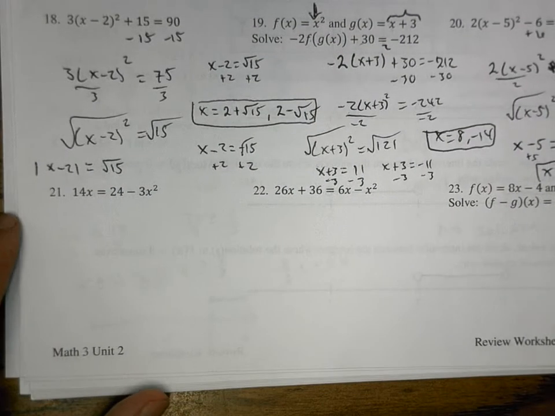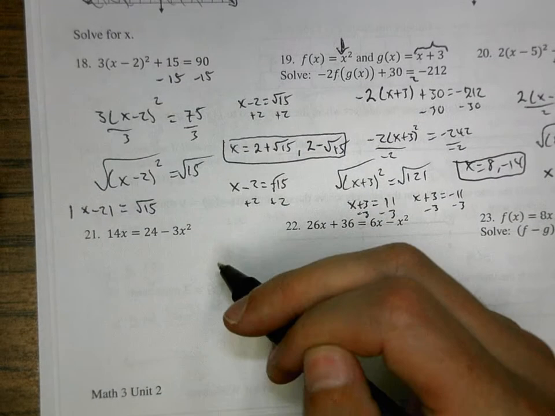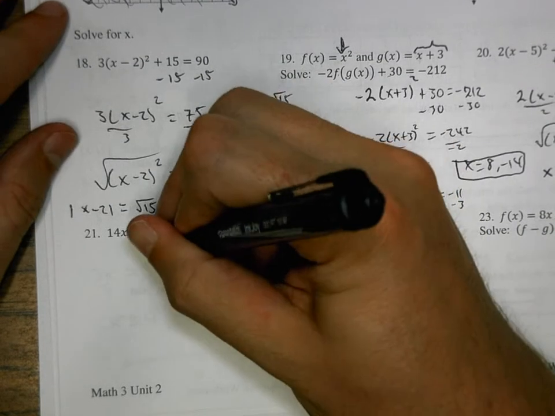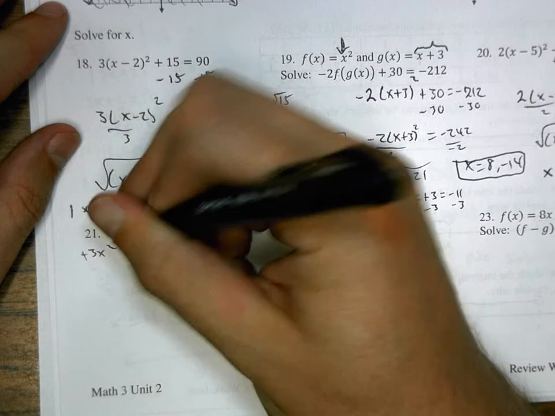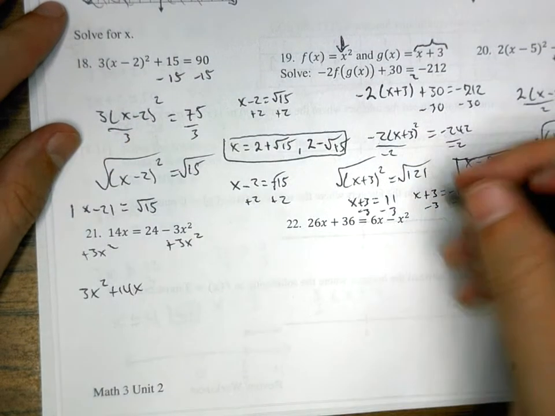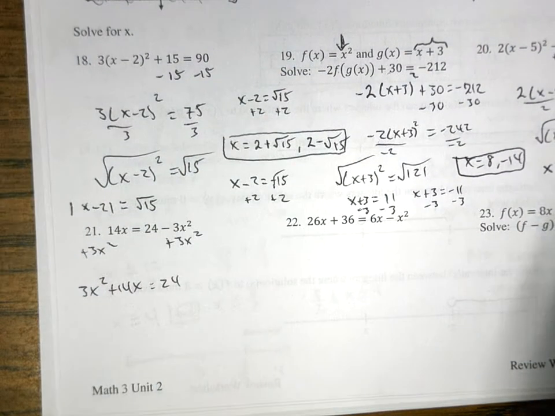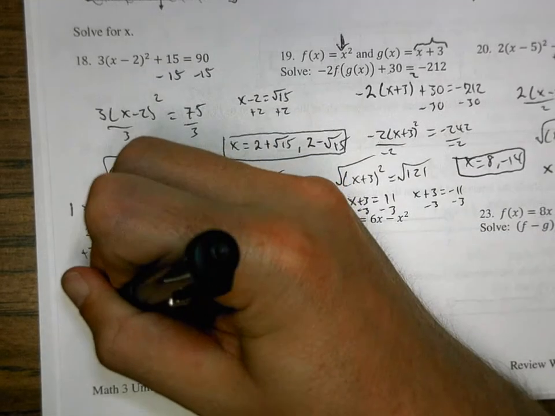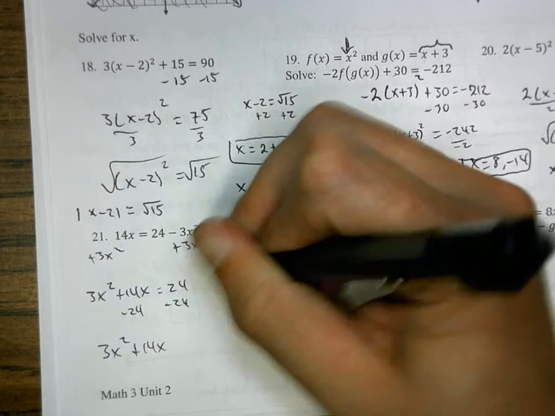We want to get everything on the same side. I personally like moving 3x squared to be positive, so I'm going to add 3x squared to both sides. So I get 3x squared plus 14x equals 24. And we still have to make it equal to 0. So we're going to subtract 24 from both sides. We get 3x squared plus 14x minus 24 equals 0.